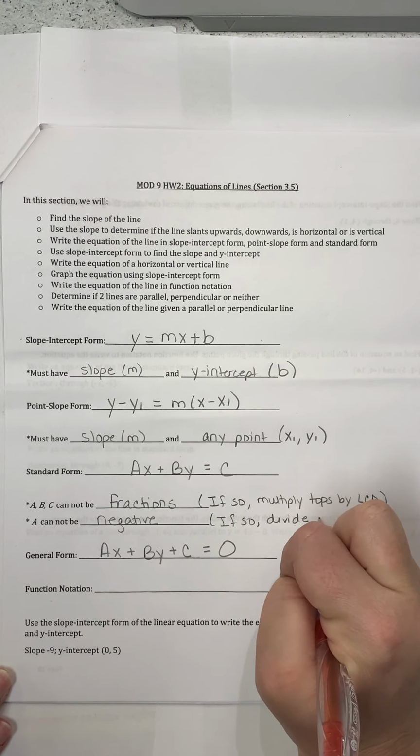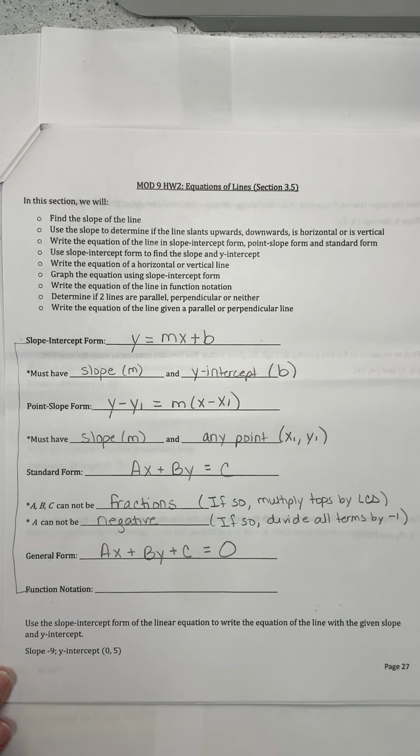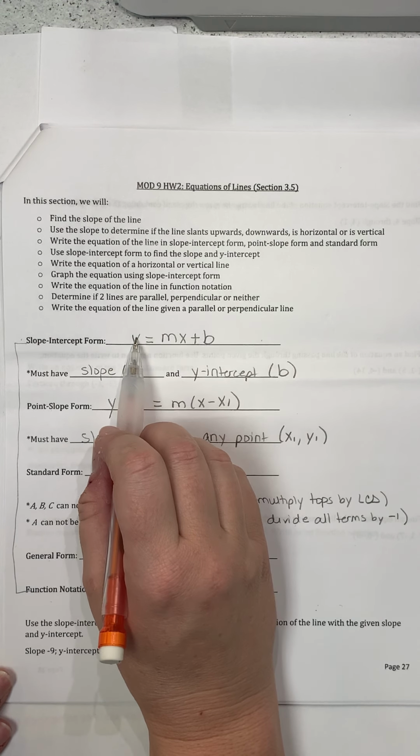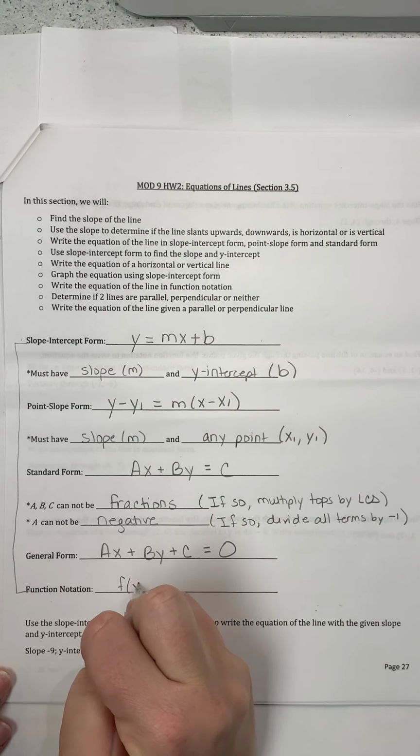And there we go. Okay, the very last thing is function notation. Function notation and slope-intercept form are really the same thing. You're going to put it into slope-intercept form, but then replace your y with function notation, which is just f of x. Notice those are exactly the same. All we did was replace that.